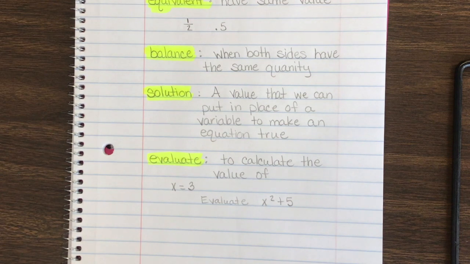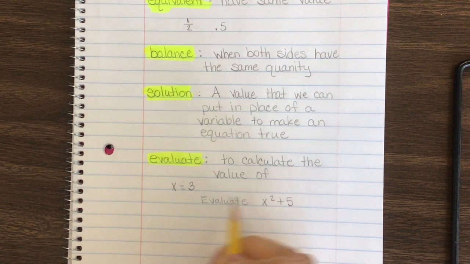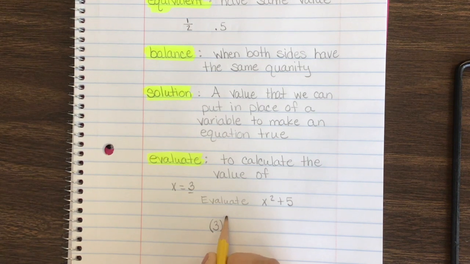And then our last term is evaluate. This means to calculate the value of something. So let's say, for an example, I said the value of x is 3, and I gave you this expression, x squared plus 5, and I want you to evaluate it. I want you to tell me what it's worth. So I would plug in this 3 everywhere I see x. So 3, and I like to use parentheses, and put my squared plus 5.